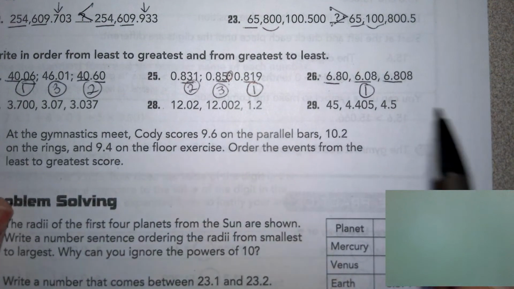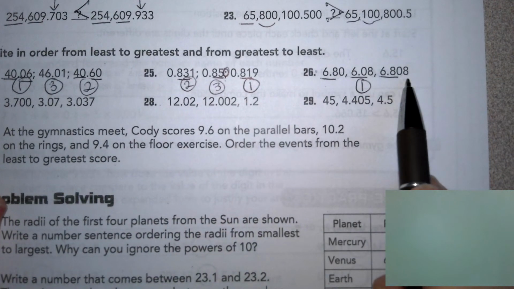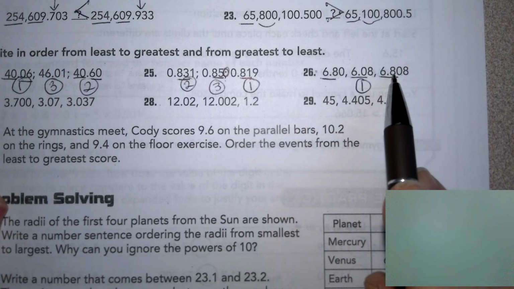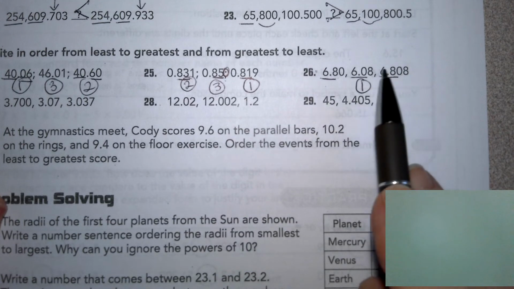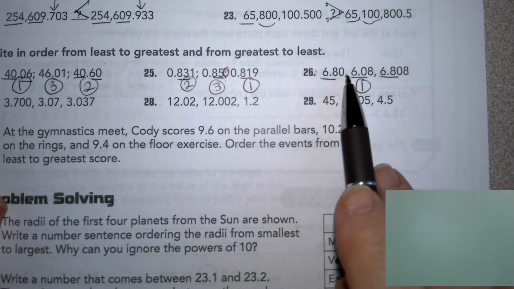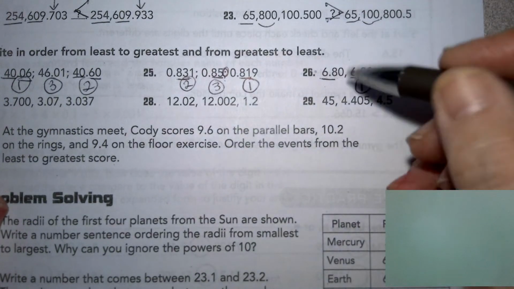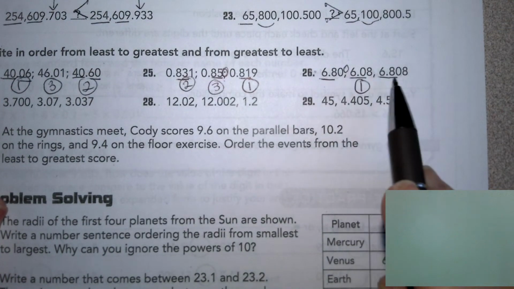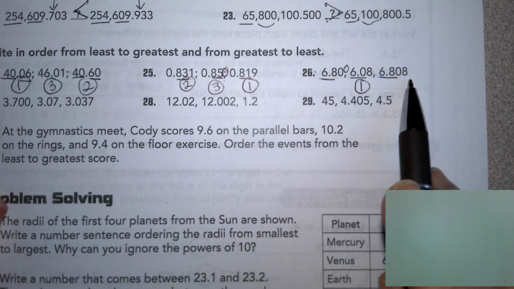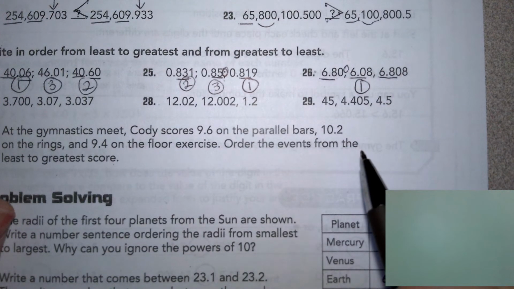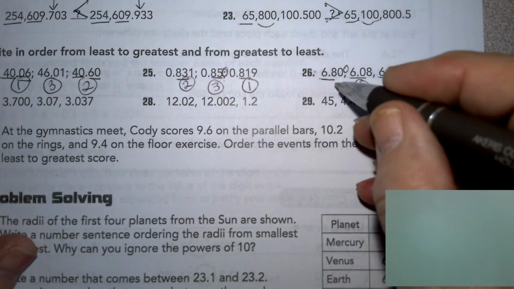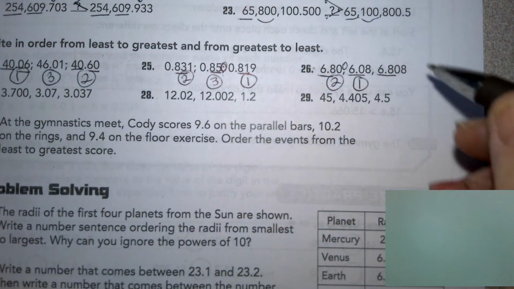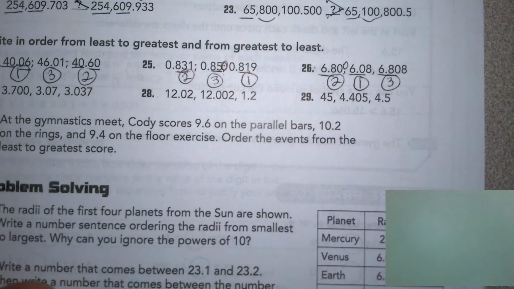Then when we go to these two, because this is 3 digits, I should probably add what to this one? 1 0. So this is 800, 808. Which is the next smallest? The 800. So that's the number 2, and this is the number 3.